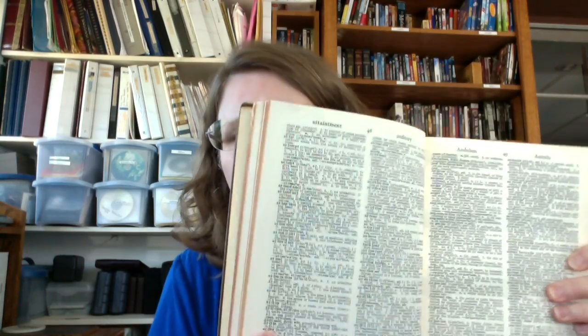But when you open a dictionary, you'll see that there are words up at the top. See these words right here? There's one on each of the columns. And those words are called guide words. The reason they're called guide words is because they guide you to what's on that page.